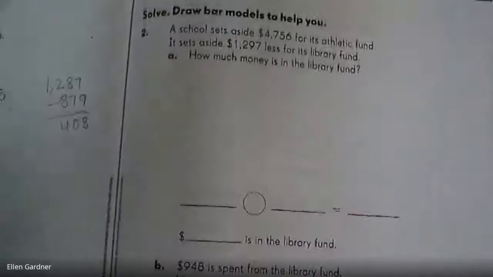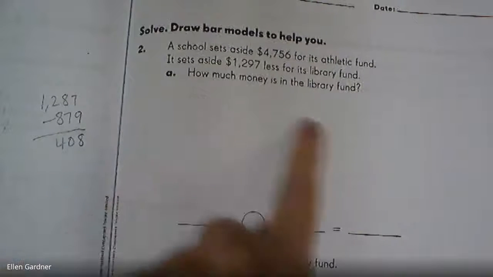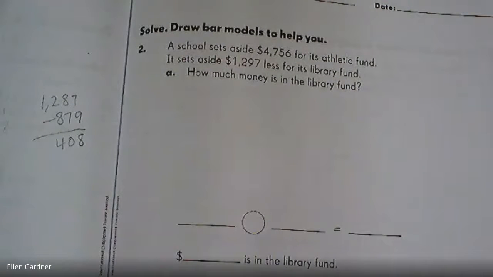On page 79, this is your homework as well. This is just for you to check. It says a school sets aside $4,756 for its athletic fund. It sets aside $1,297 less dollars for its library fund. Question A is how much money is in the library fund?